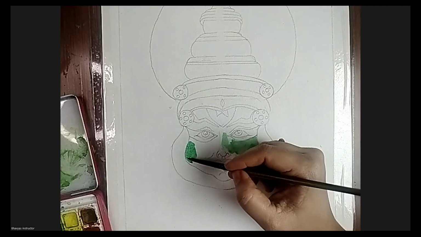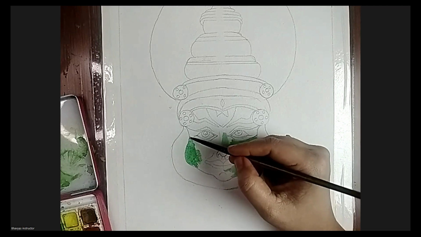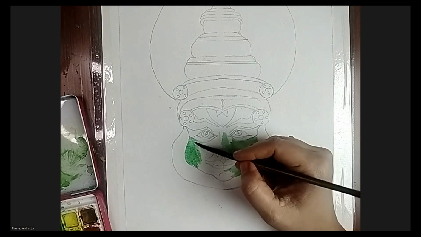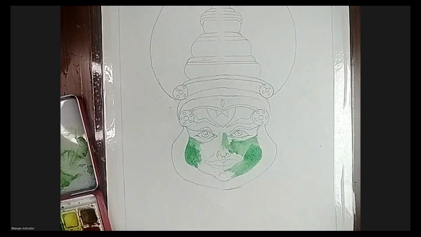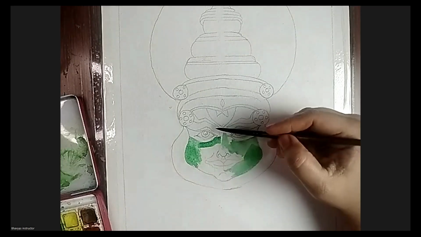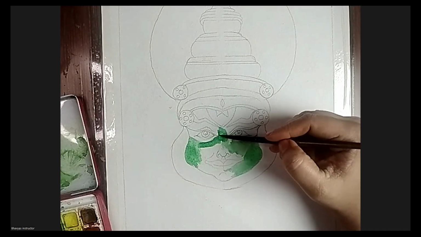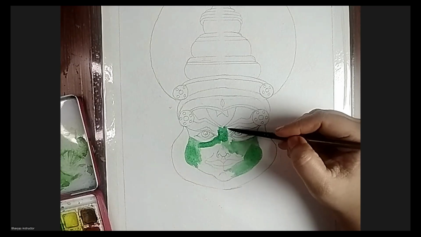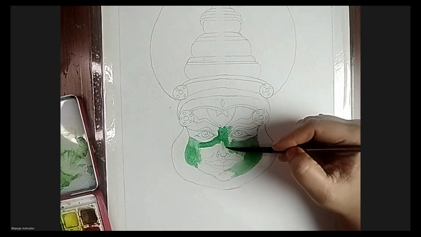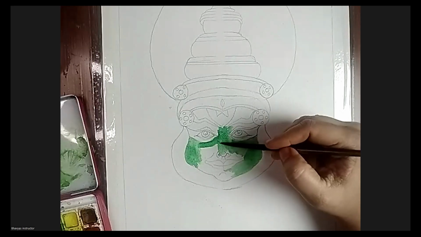Don't paint in his eyes, mouth, forehead part, so that you need to observe what I am doing. Then only you can do. On the nose you can paint.